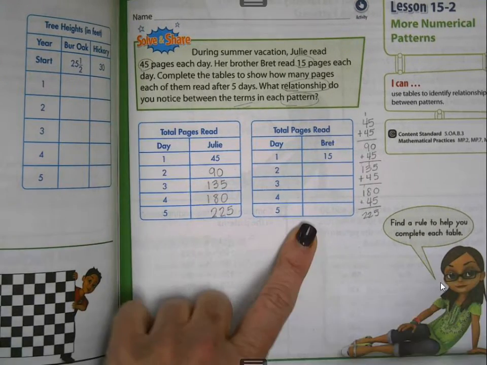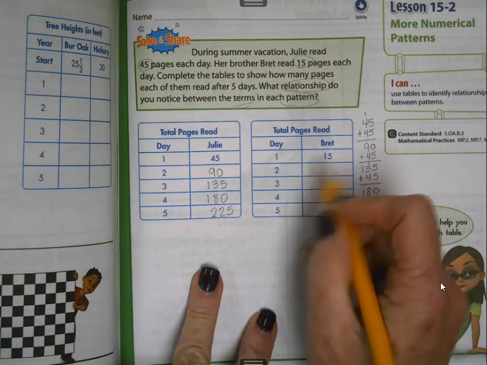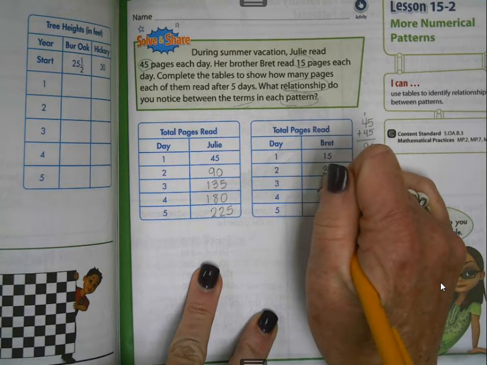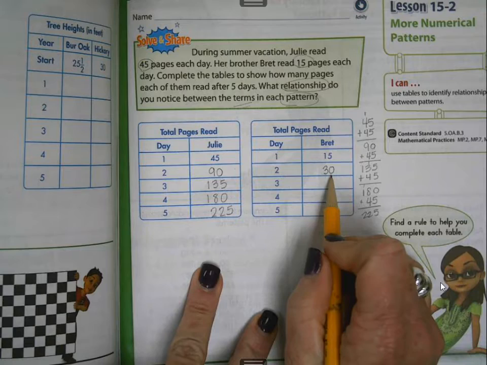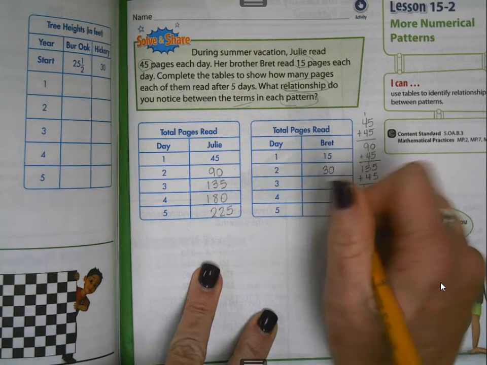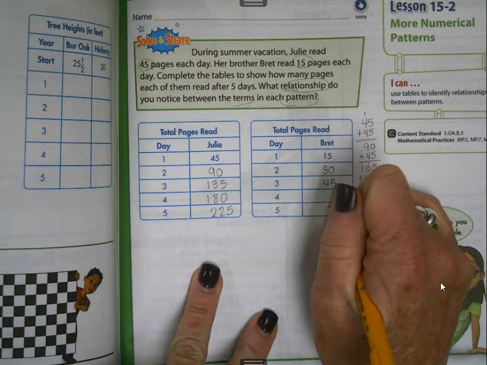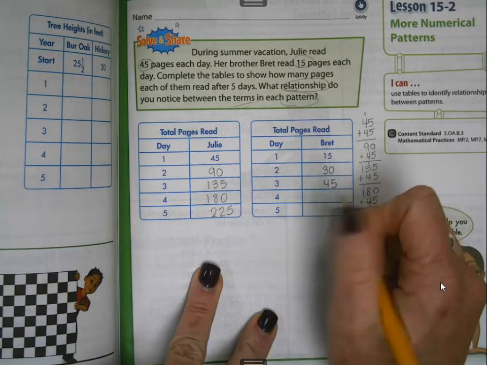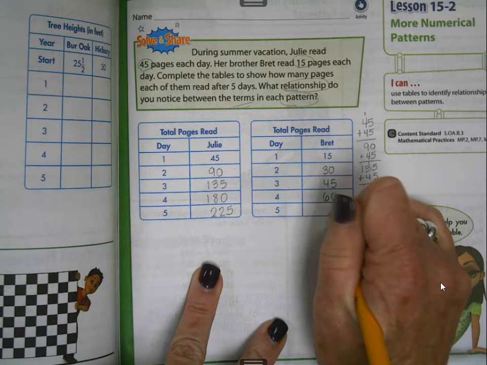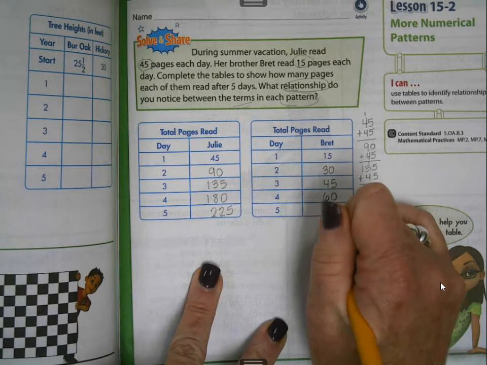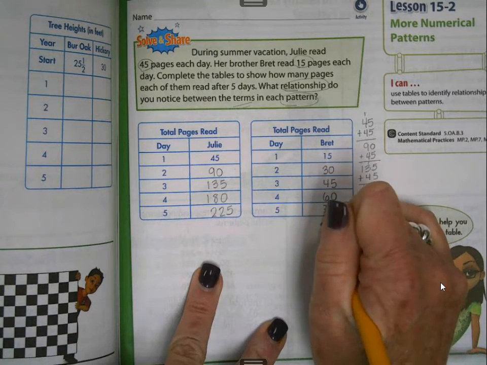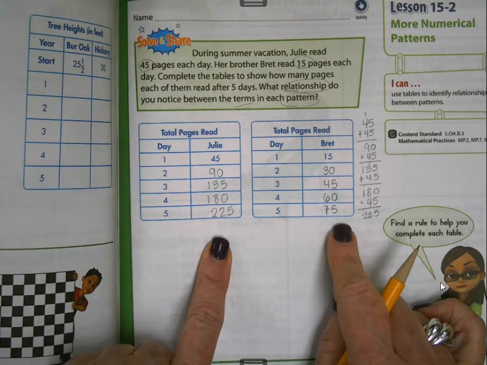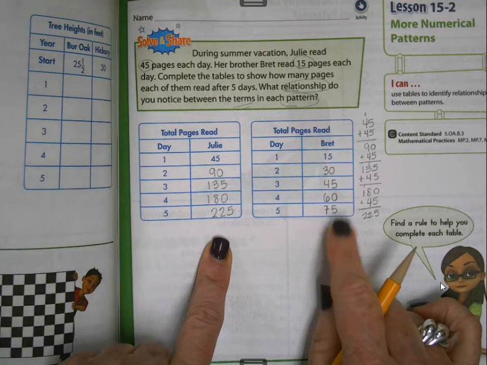All right, I'm better with 15s. I can do that in my head. So Brett started with 15. He reads 15 a day. So 15 plus 15 is 30. So end of day 2, he's read 30. Add 15 to 30, we get 45. So at the end of day 3, 45 pages. We add 15 to 45, we get 60. We add 15 to 60 to get 75. So at the end of the 5-day period, Julie has read 225 pages and Brett has read 75.